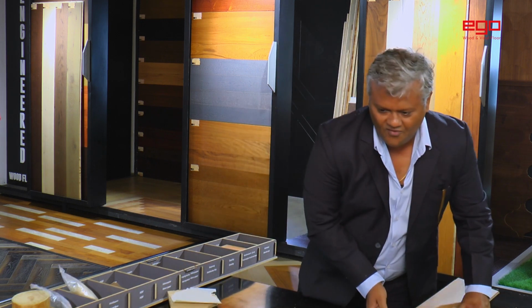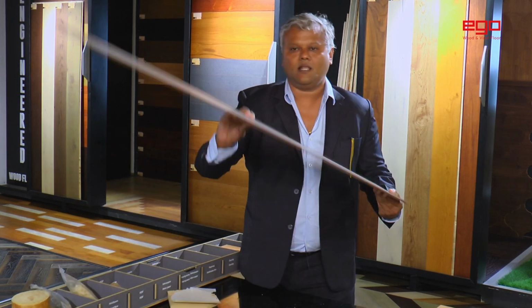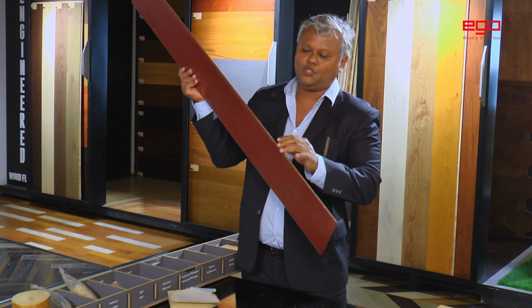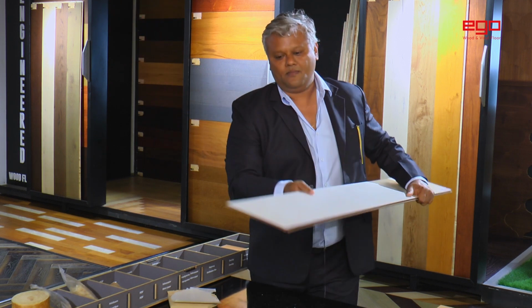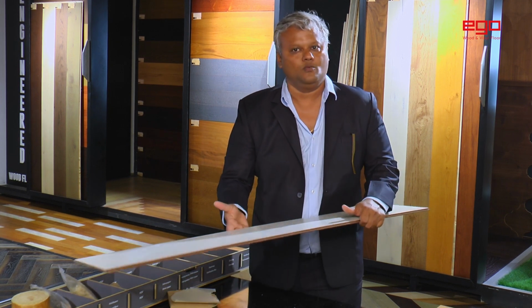Once it's done, it would look like this, with the backing layer, the front layer, and the HDF in the middle, and once it's installed, it looks exactly like a copy of a real wood floor.